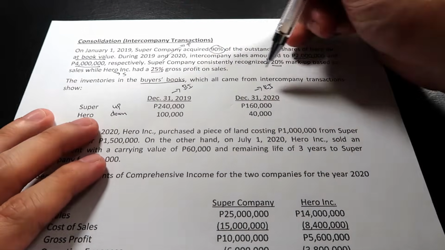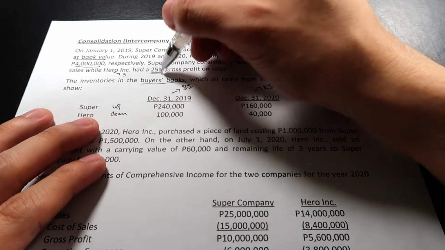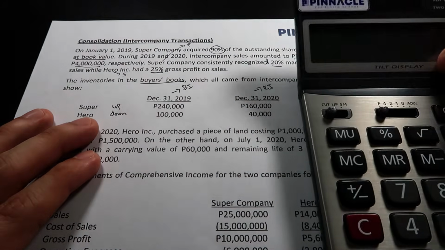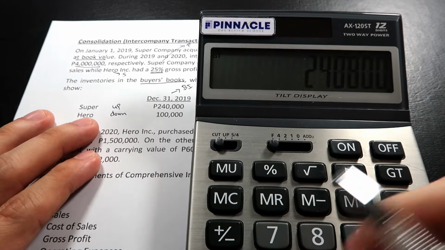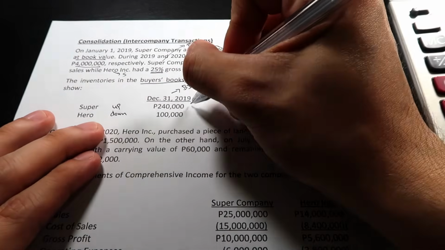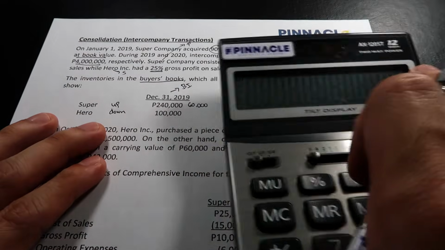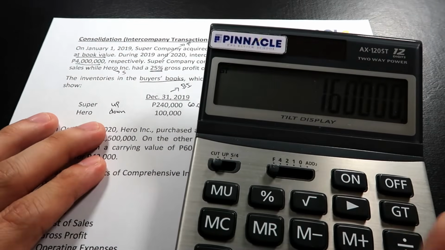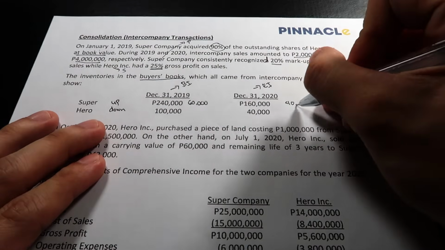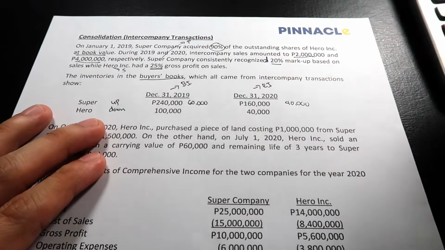Let's start with the beginning inventory, 240,000. Who sold that again? It came from Hero the sub, and Hero has 25% gross profit. So 240,000 times 25% is 60,000, right? And for the ending, 160,000 times 25%, you get 40,000, right? So what are the 60 and 40? Basically, that's the markup. That's what we need to eliminate.